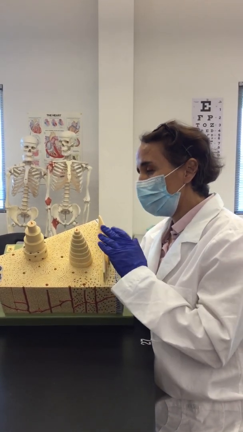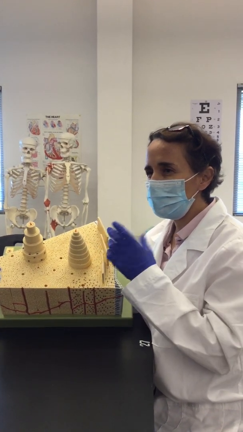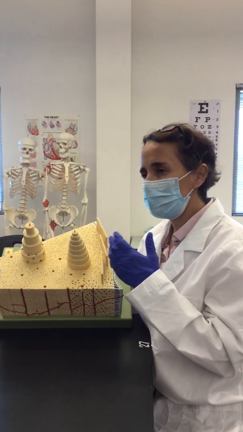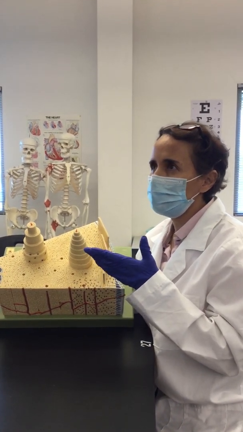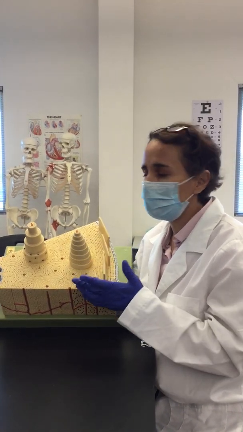The collagen fibers provide a flexible structure so that the bones are a little bit flexible, and the inorganic ground substance makes the bones a little bit harder.